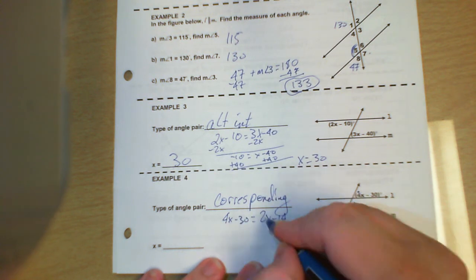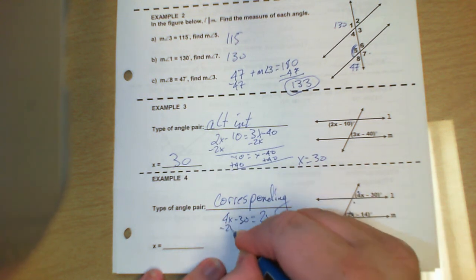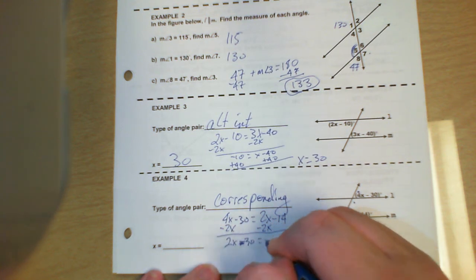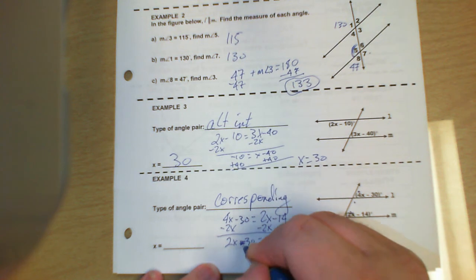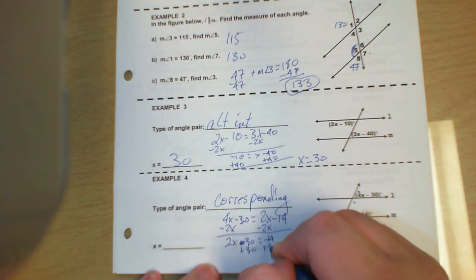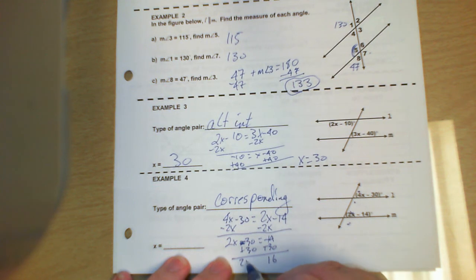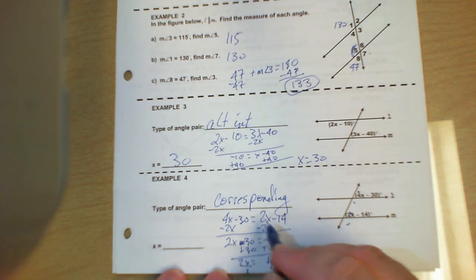Minus 2x, minus 2x. So I get 2x minus 30 equals negative 14. I'm going to add 30 to both sides. And I get 2x equals 16. Divided by 2, x equals 8.